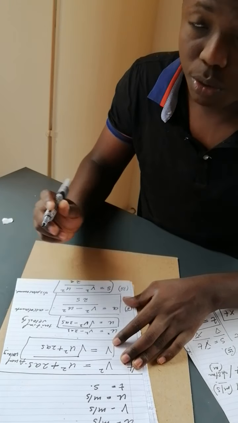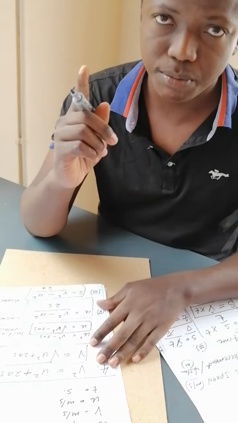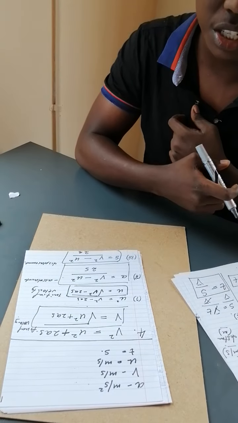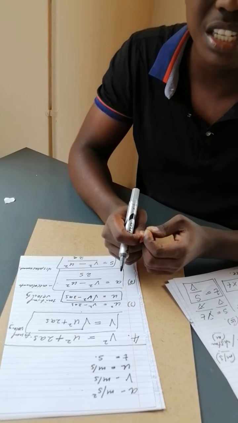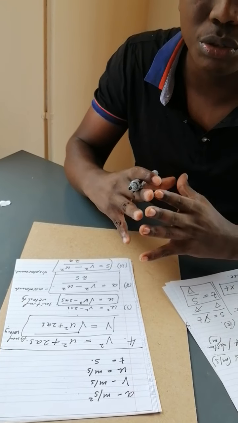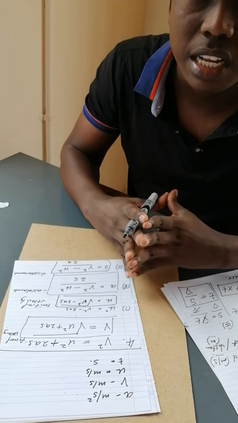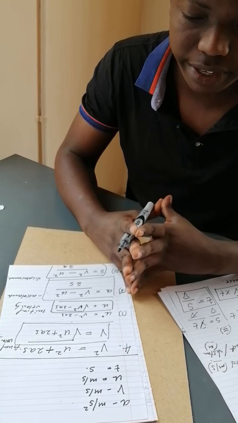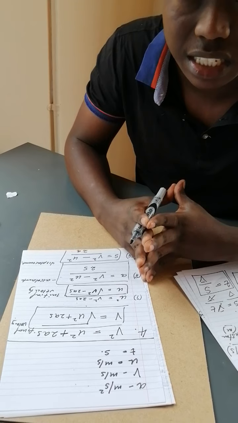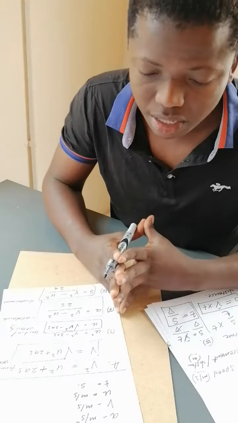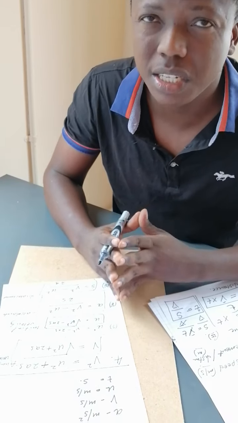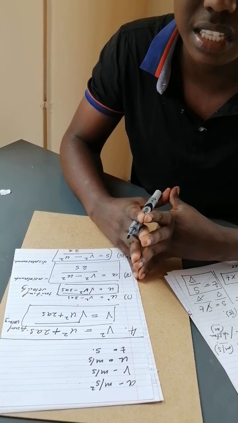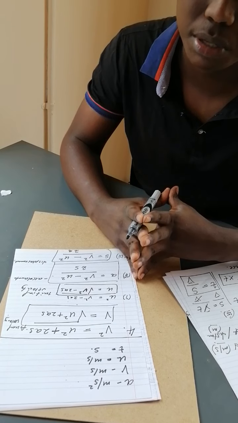One more time, I want to emphasize that whenever you are using all these equations, make sure that your variables are converted to SI units, okay? And the main variables that we have here are acceleration in meters per second squared, final velocity in meters per second, initial velocity in meters per second, time in seconds, and average speed in meters per second.